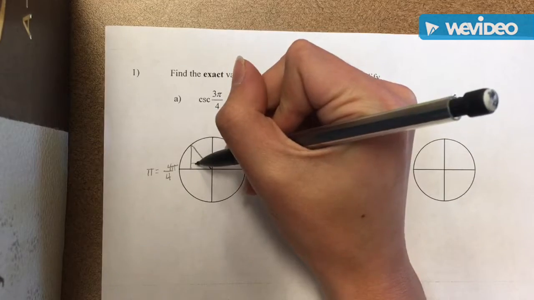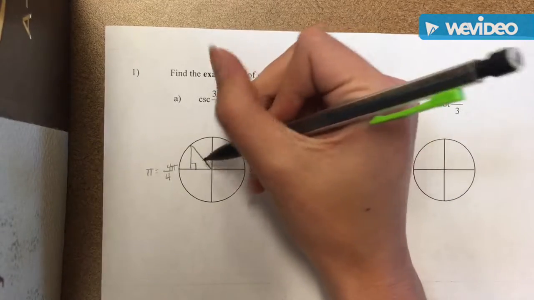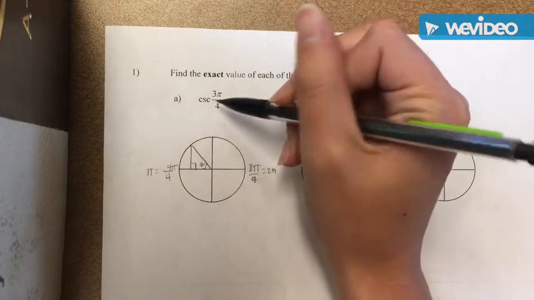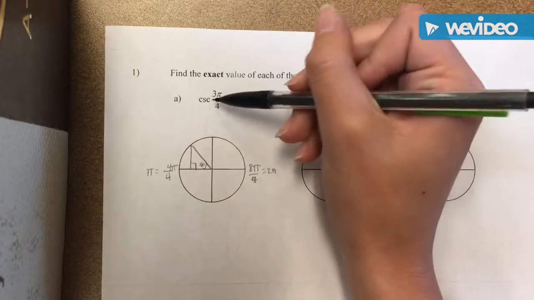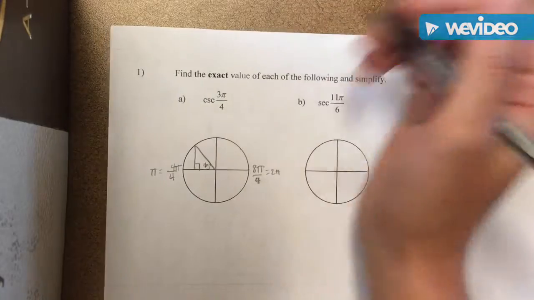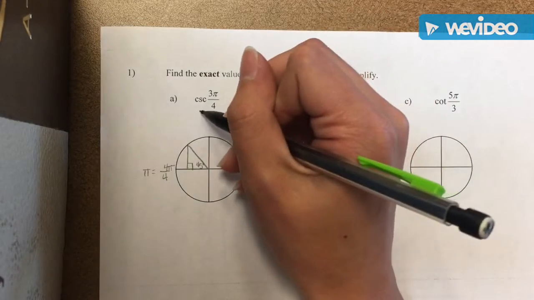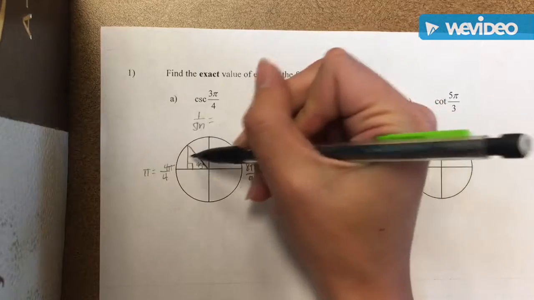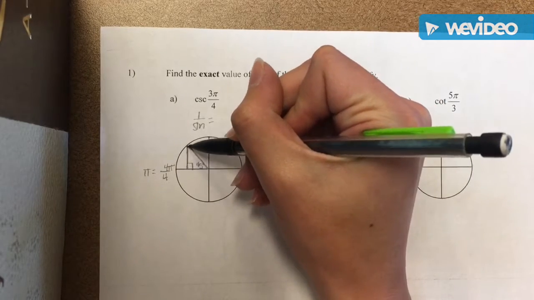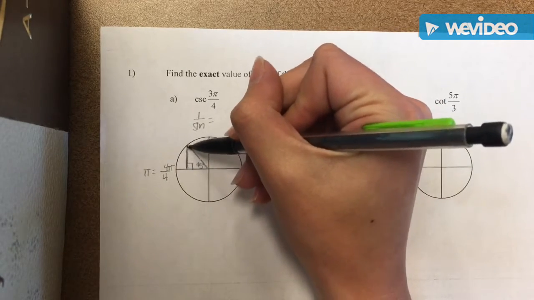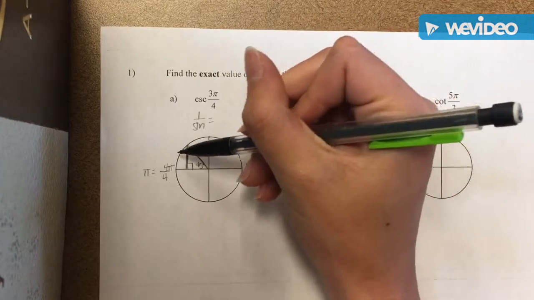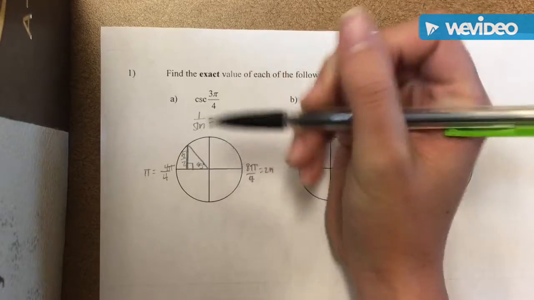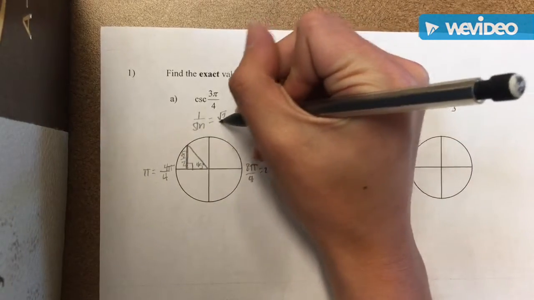And this triangle is a 45, 45, 90, so your reference angle is 45 degrees. And you need to find cosecant of 3 pi over 4. So the reciprocal of cosecant is 1 over sine. And sine of this triangle is right here. This is the side for sine, and it's square root of 2 over 2. So the answer is square root of 2 over 2.